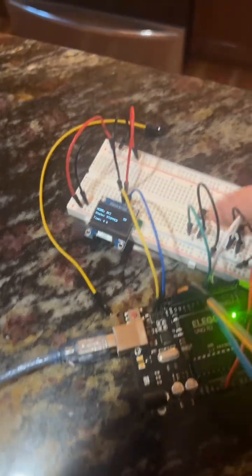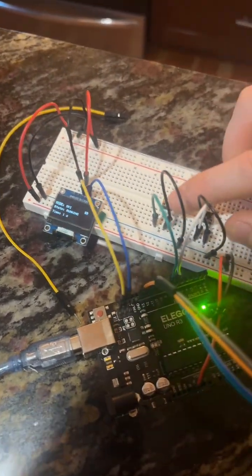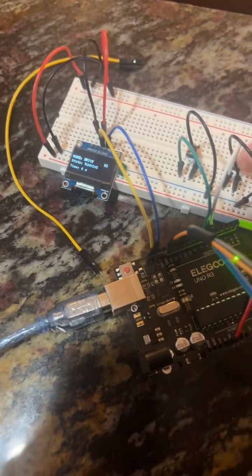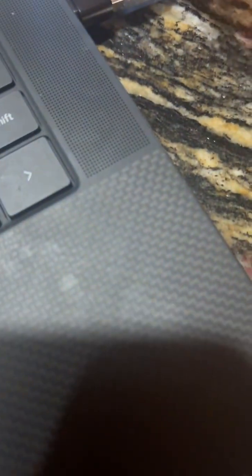And then start logging data, and then I can cycle through the modes, showing that it's able to log data in each mode. And then I'll stop it, ends at 8 seconds. I'll take our SD card out and plug it into my computer right here.